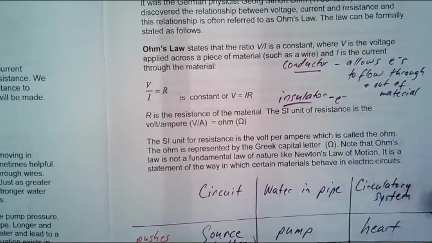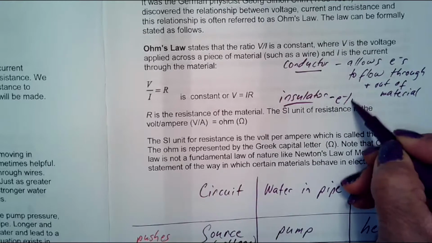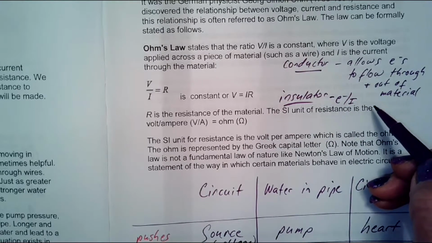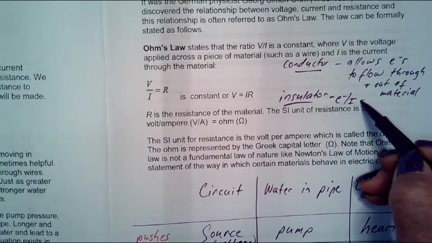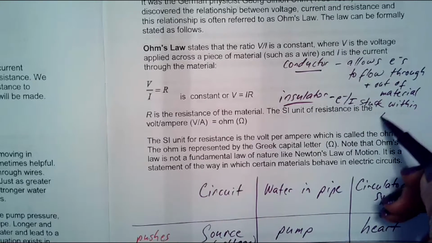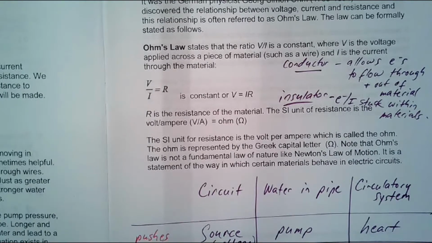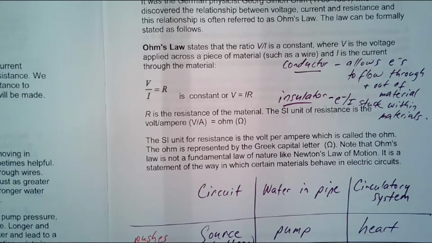So the electrons and the current are kind of stuck within the material, and they don't really flow freely.